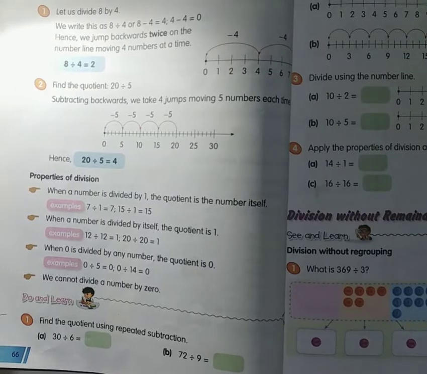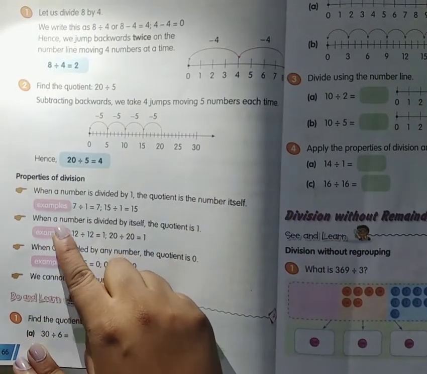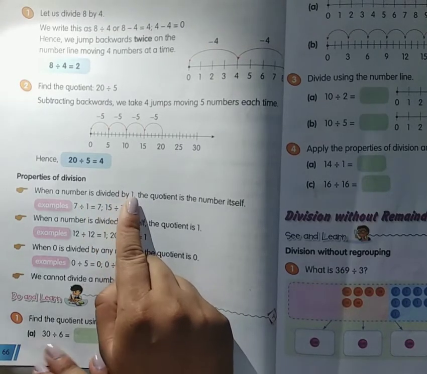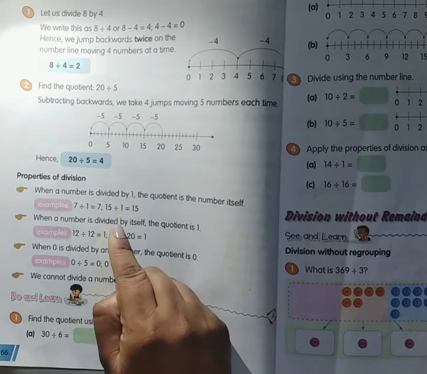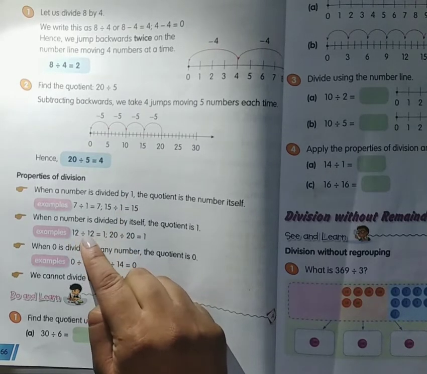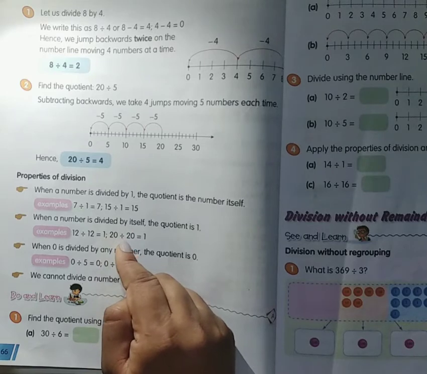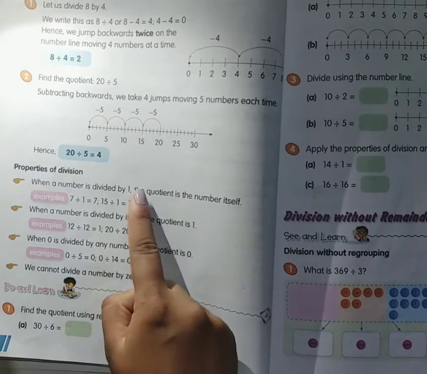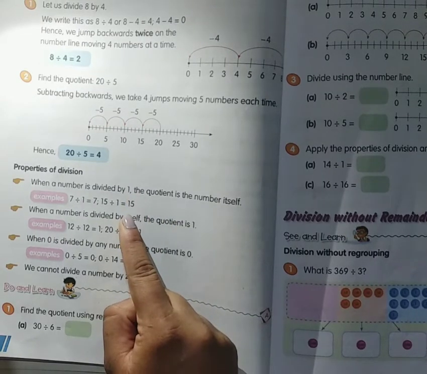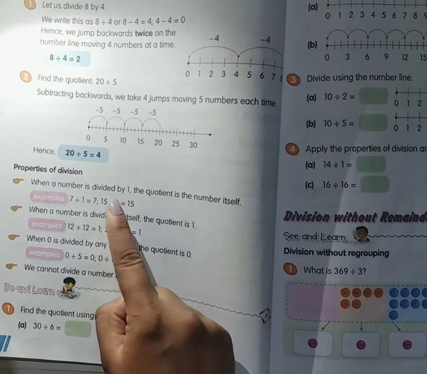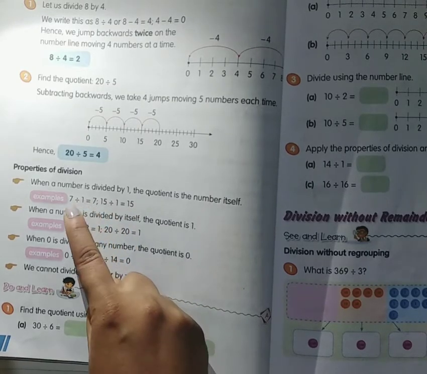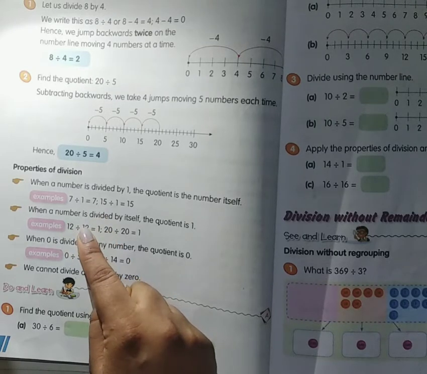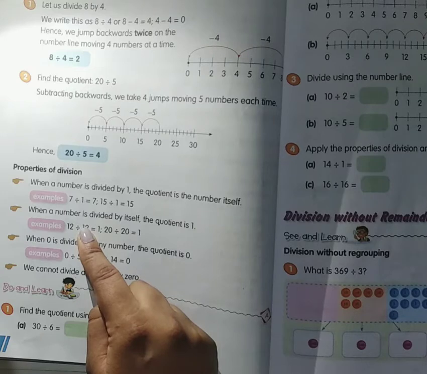The second property of division says that when a number is divided by itself, over here in first property we divided the number by 1. Now we're dividing the number by itself. So 12 divided by 12, 20 divided by 20. What is the quotient going to be? The quotient is going to be 1. So this is going to be just the opposite. Alright? Both of these are exactly opposite. Here when you divide by 1, the number is going to be itself. And in this one, when you divide the same numbers, the answer is going to be 1. The quotient is going to be 1.